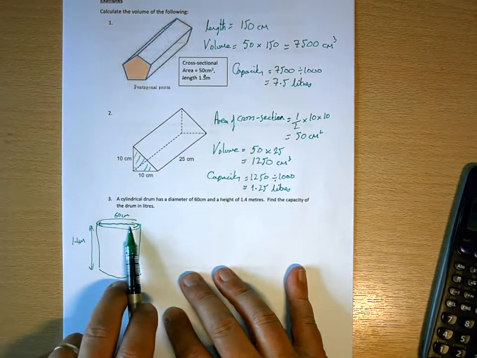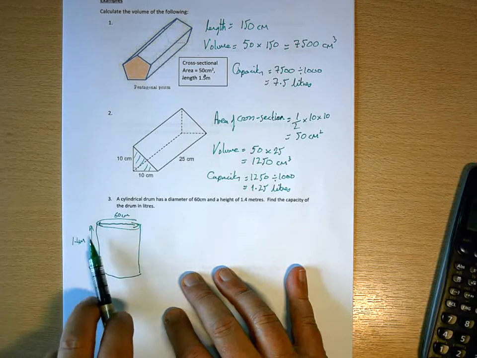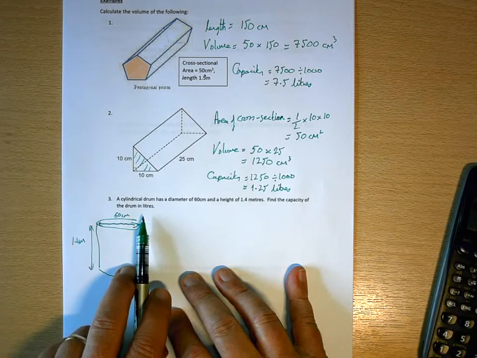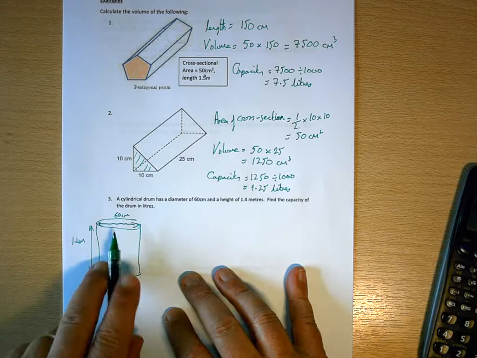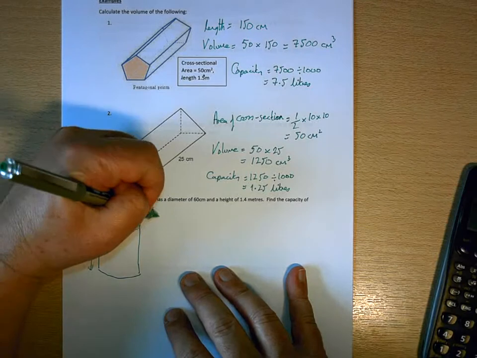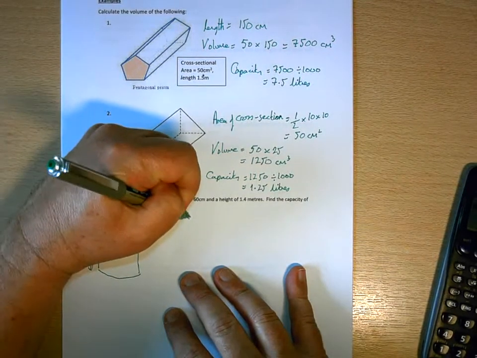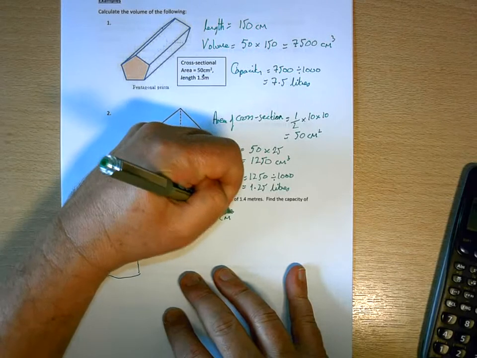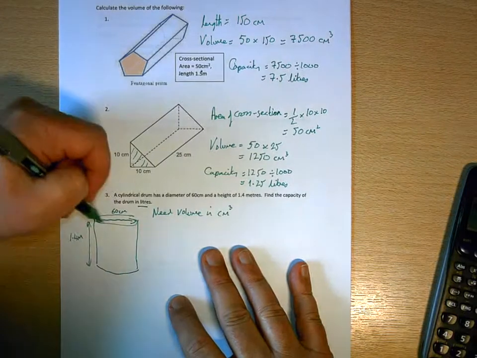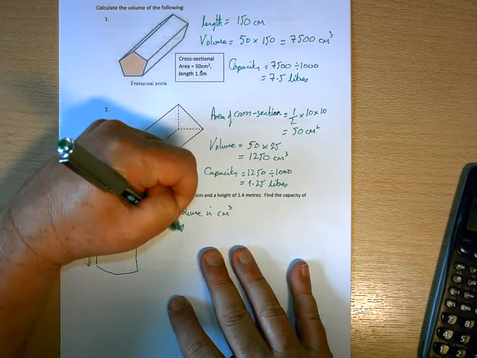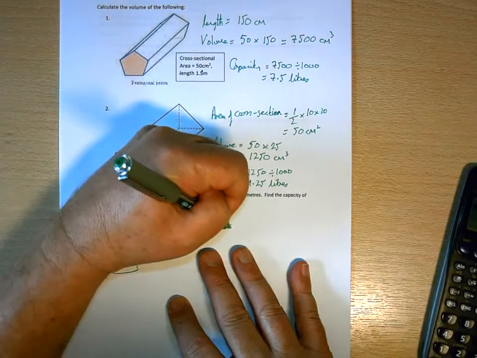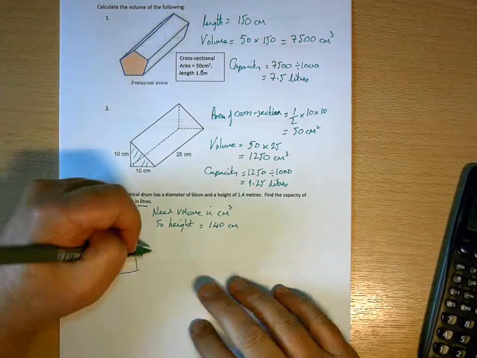So I need the area of the cross section, and I need its height, and because I want it in litres, I need to be working in centimetres. So I'm not going to change that into metres, I'm going to change that into centimetres. I need the volume in centimetres cubed in order to change it into litres. So the height will be 1.4 times 100 which is 140 centimeters.